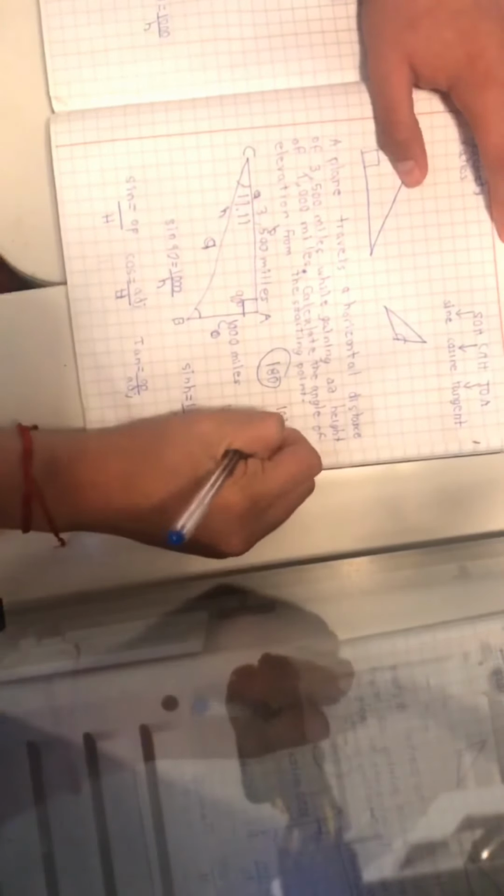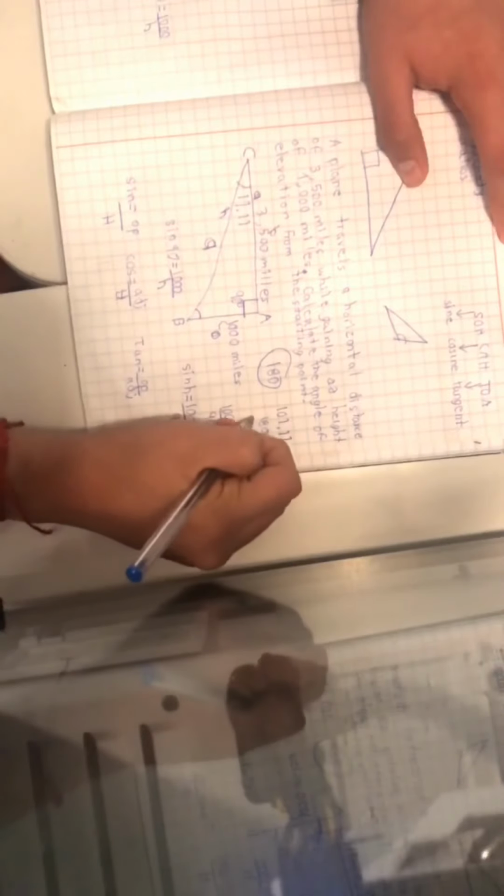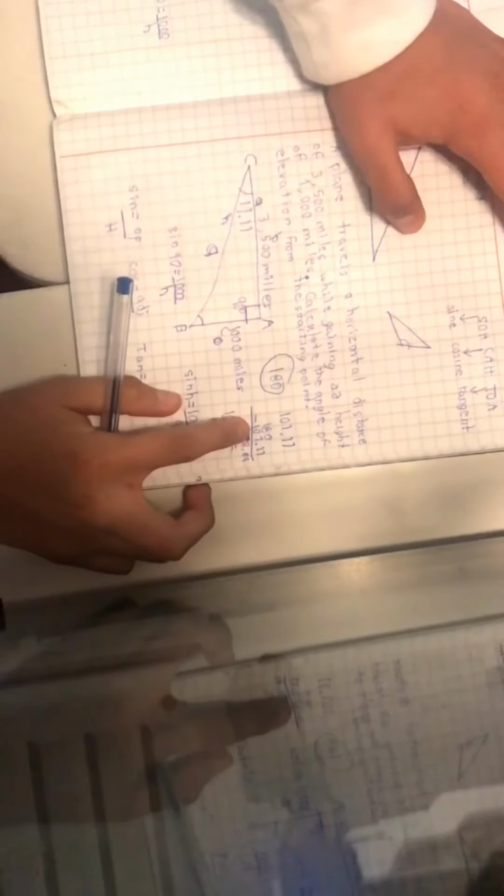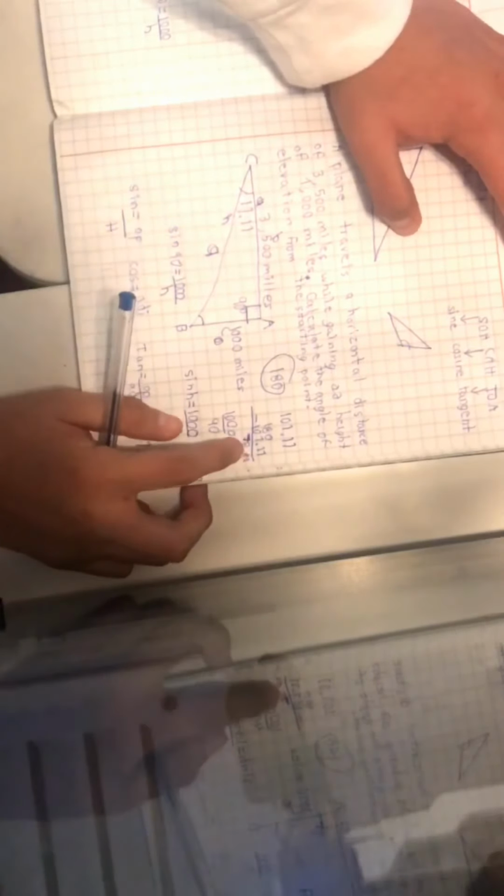So if you do 180 minus 101.11, the result would be 78.89. They didn't ask us to know this data, but we can know that this other angle that is remaining is 78.89.